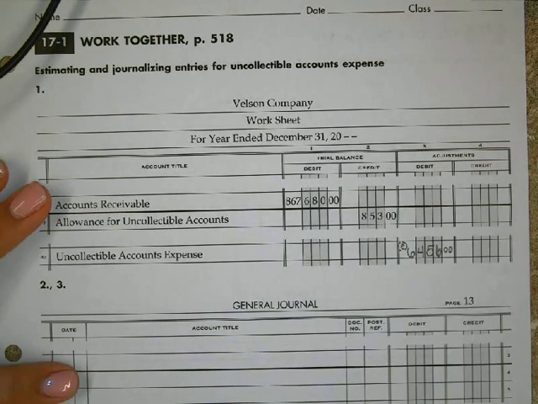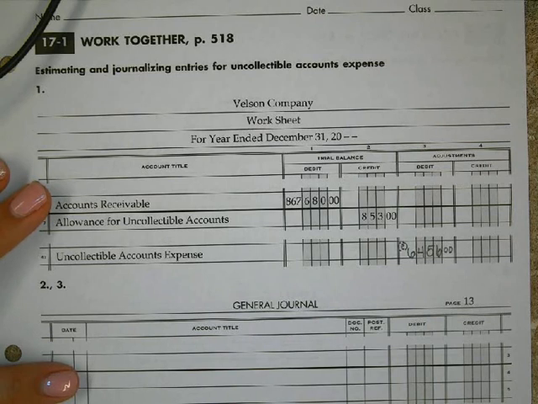How did I get 6,456? You take the amount of credit sales, 2,152,000, times our 0.3% that we estimated. Okay, what are we going to credit? We're going to credit our allowance.